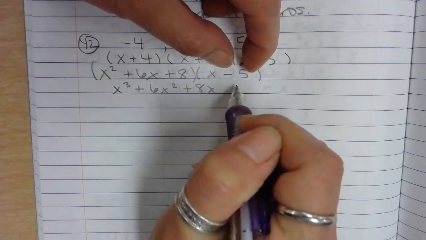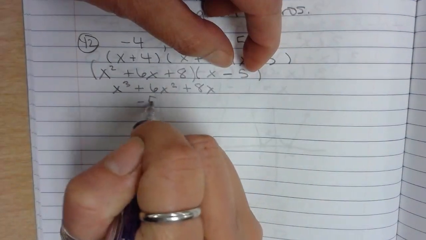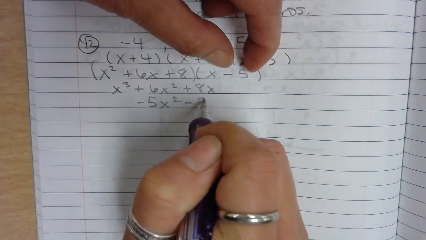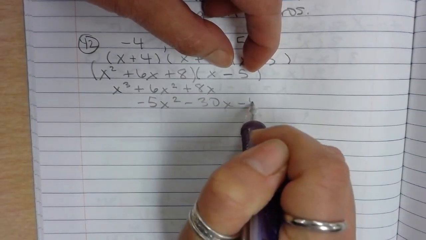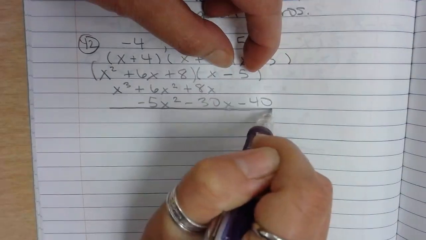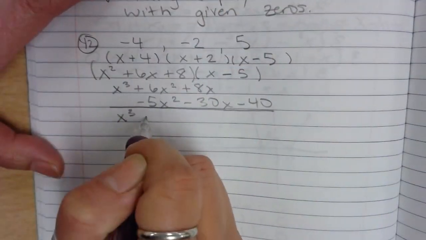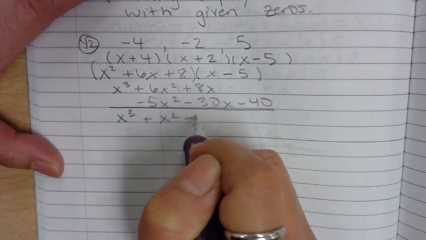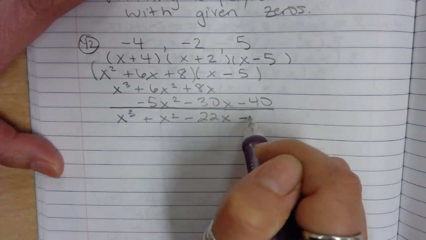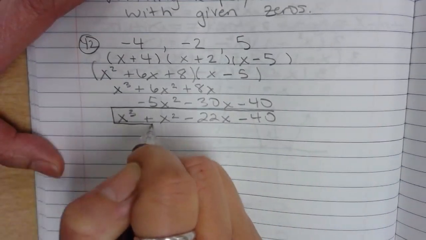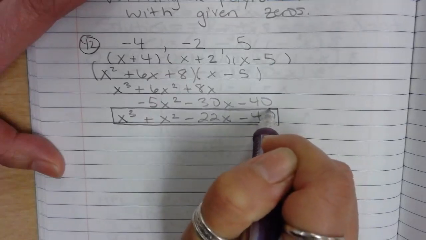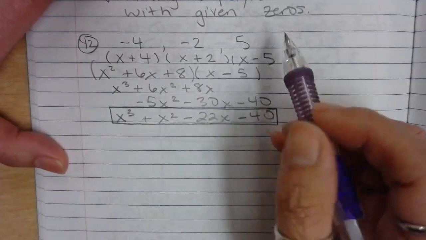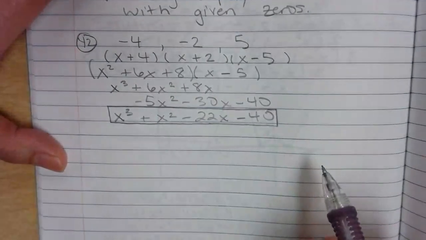Now we do the -5. -5 times x squared is -5x squared. Then it's minus 30x minus 40. And then we're going to collect like terms. It's going to be x cubed plus x squared, because now we're adding them, minus 22x minus 40. So that is the original problem, and we've been factoring. So if I were to factor this out, especially using the rational root theorem, I would find out that -4, -2, and 5 are my zeros.